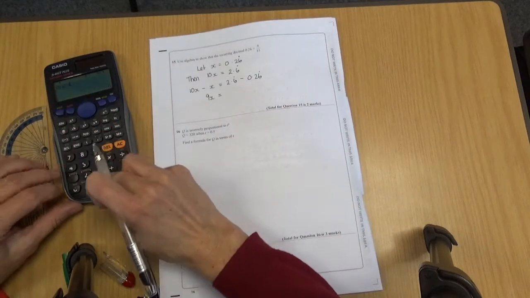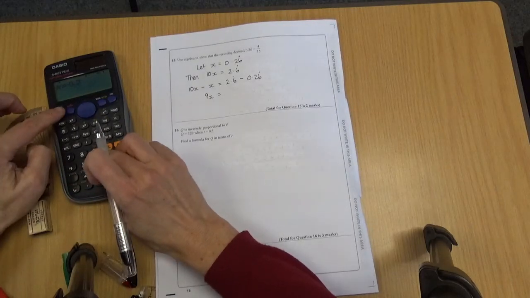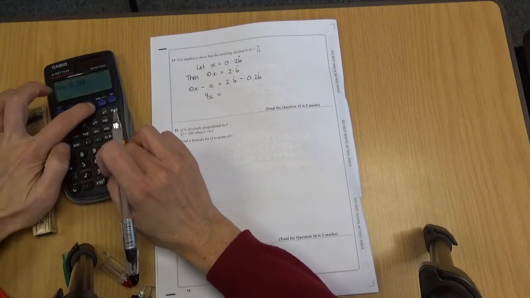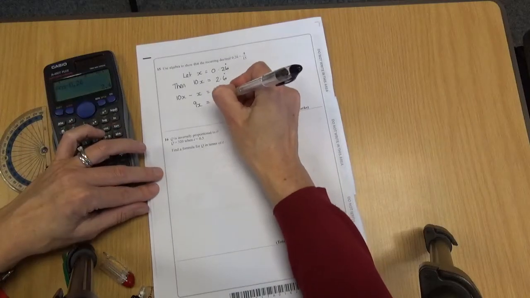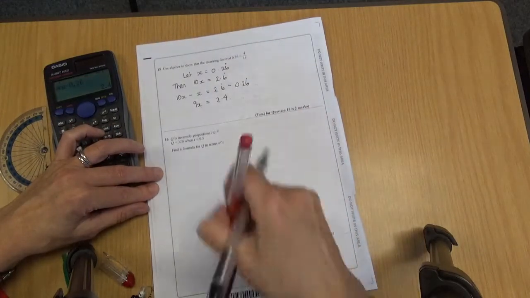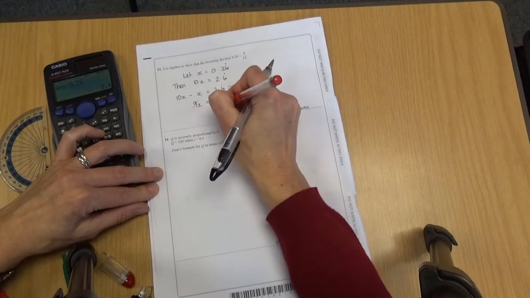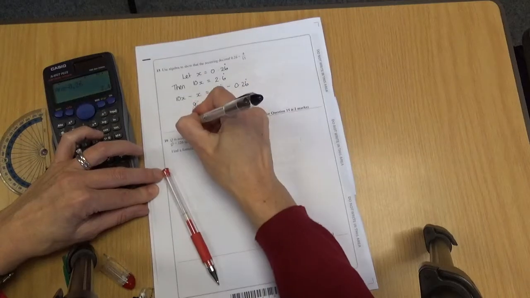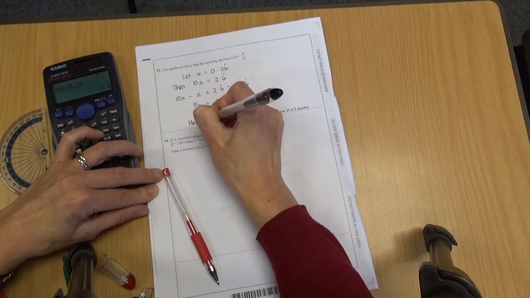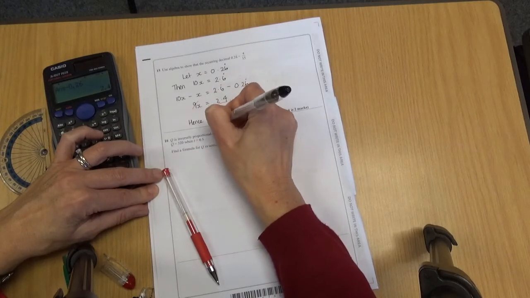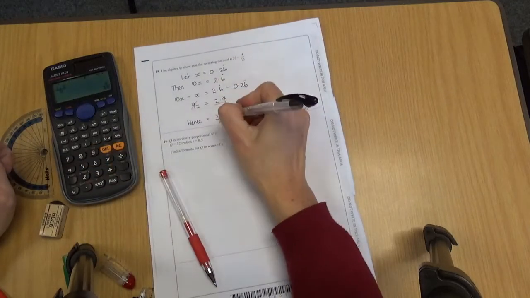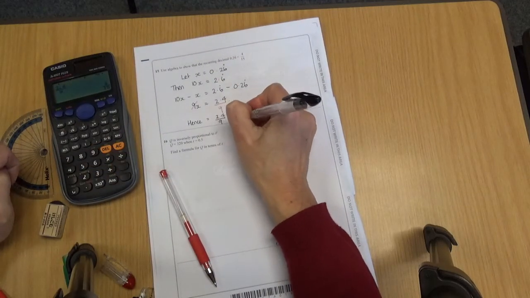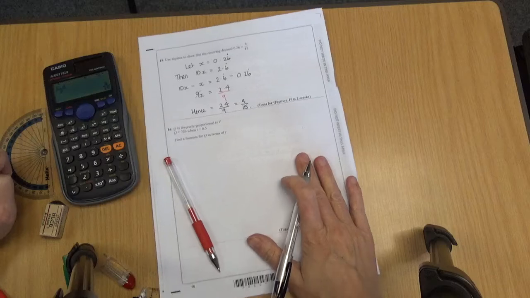2.6 with a dot subtract 0.26 with a dot is 2.4. Opposite of multiply by 9 is divide by 9. So I've got 2.4 over 9. My calculator confirms that that is the same as 4/15.